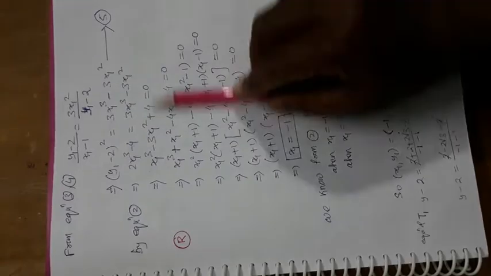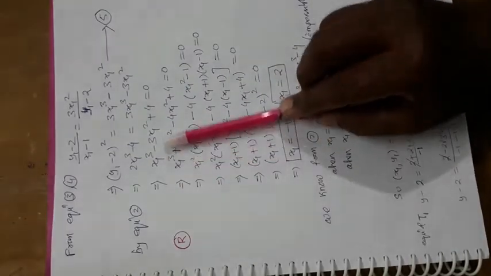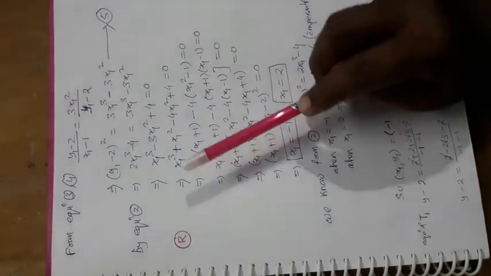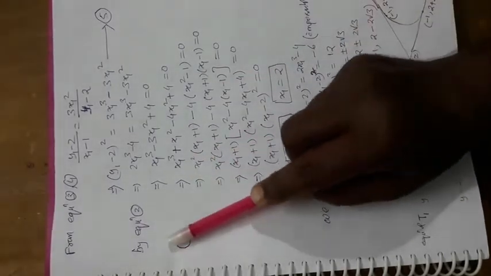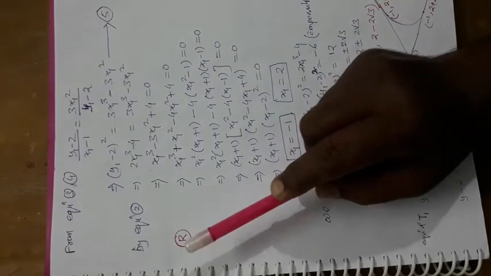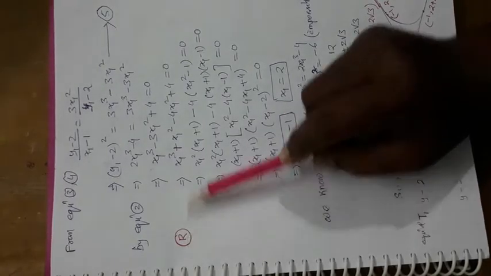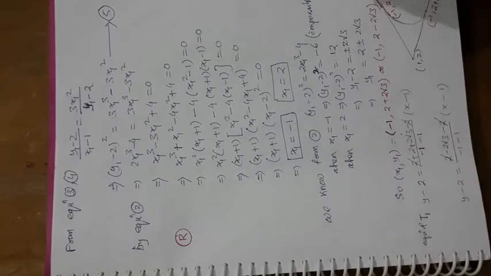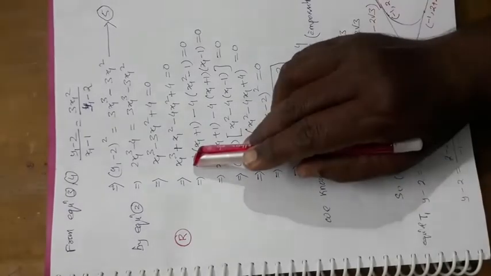So take everything to one side. It becomes x1 cube minus 3x1 square plus 4 is equal to 0. And you have to remember this step. So I am putting a circle here. If you do not remember, then you cannot do these steps. It is a very important step because it is a cubic equation.